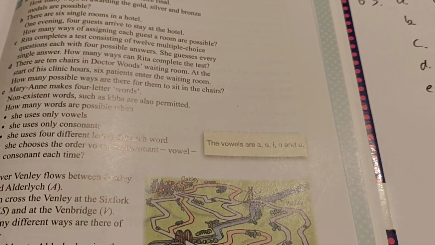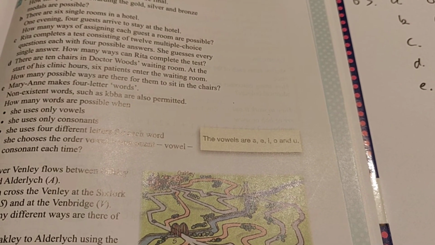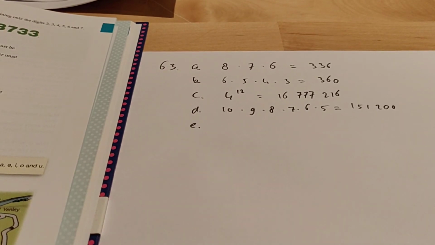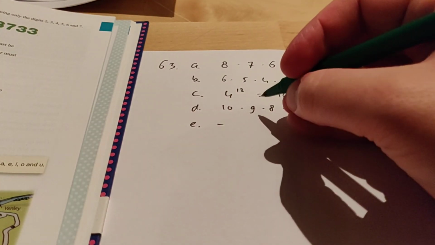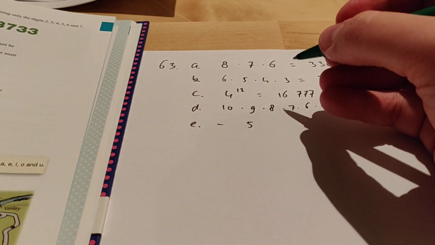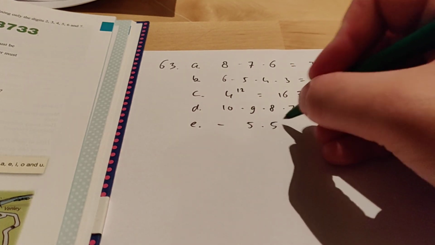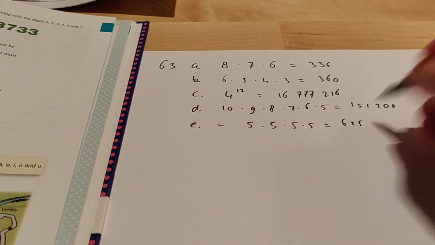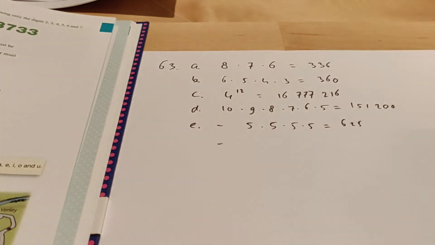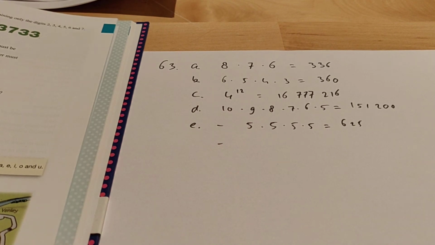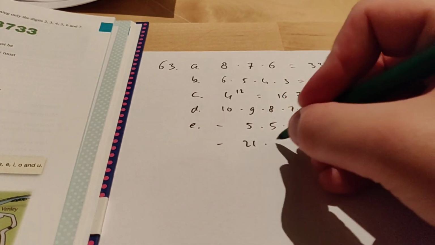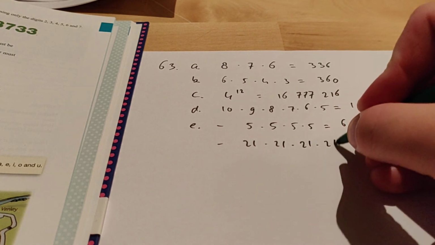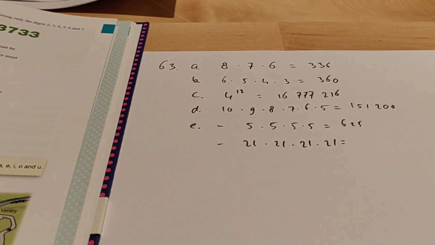If you don't know what the vowels are, here they are. There are 5 vowels in total, so there are 21 consonants. So if she can only use vowels, that means that it has to be one of those 5 letters, alright? So if she makes a 4-letter code, it's going to be 5 times 5 times 5 times 5, which is 625 different codes. For the next sub-question, if she uses only consonants, it would be 21 times 21 times 21 times 21, which is kind of a big number. Let me check what that is.